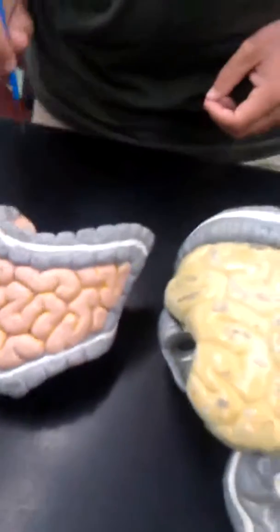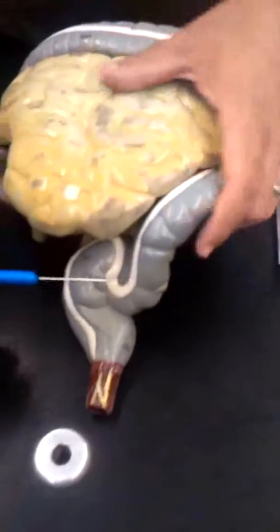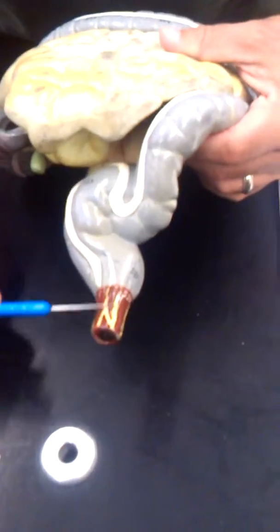I think that wraps up our models. No. So down here we have the rectum. The rectum, right? So from your sigmoid colon, it transitions to the rectum.